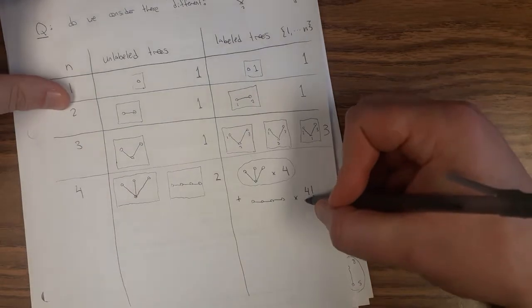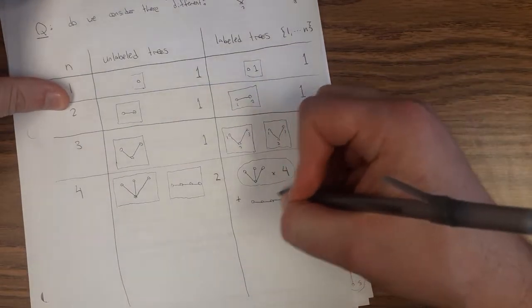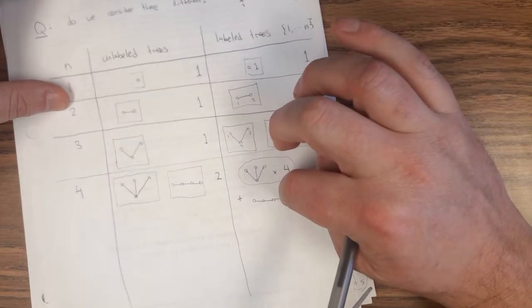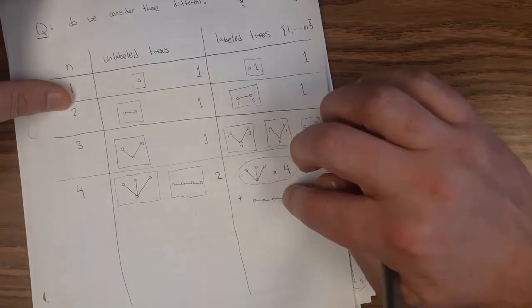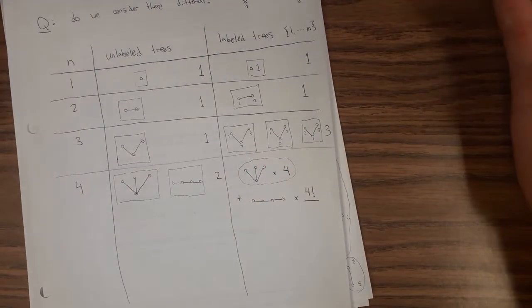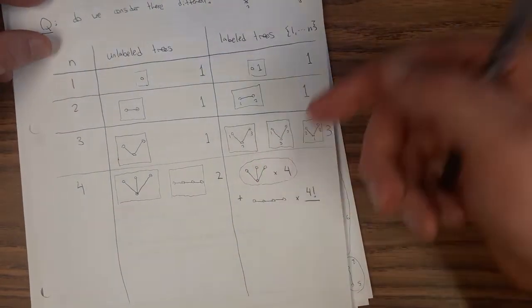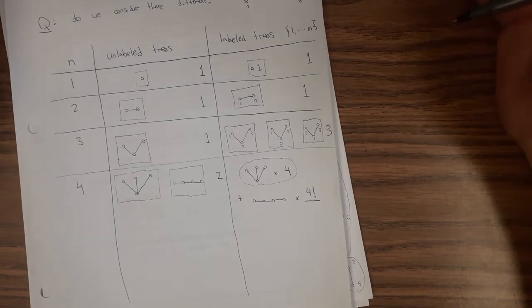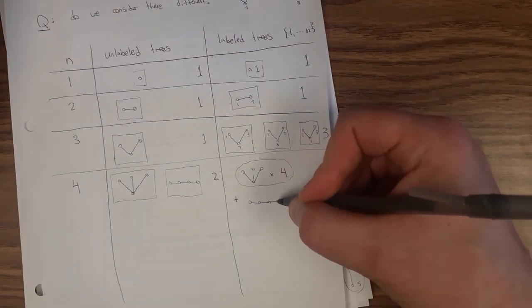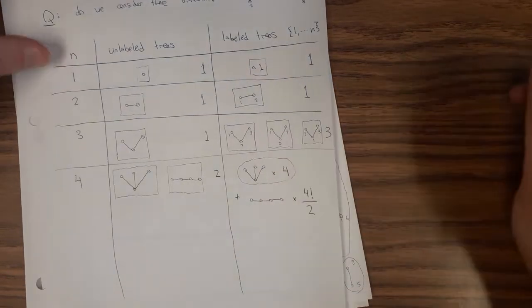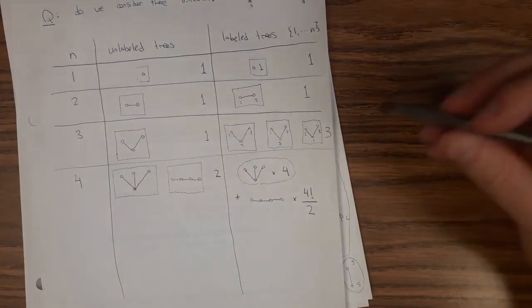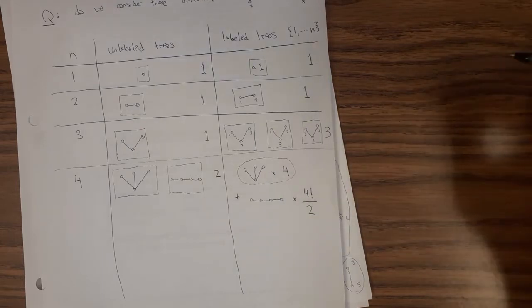But backwards is the same as forwards for this situation. 1, 2, 3, 4 is the same as 4, 2, 3, 1. And any particular sequence would be considered the same labeled tree as that same sequence backwards. So I counted everything twice when I meant to only count it once. So I'm going to take that and cut it in half. That's what I'm going to do.